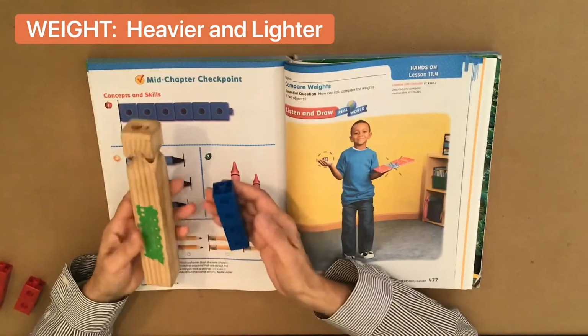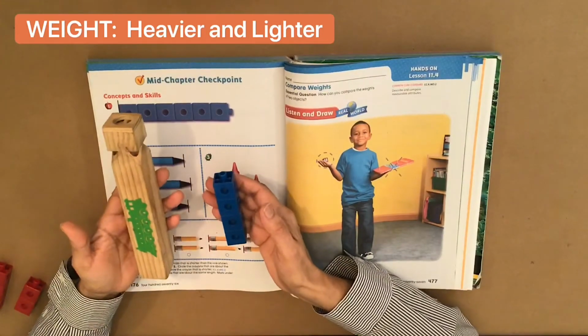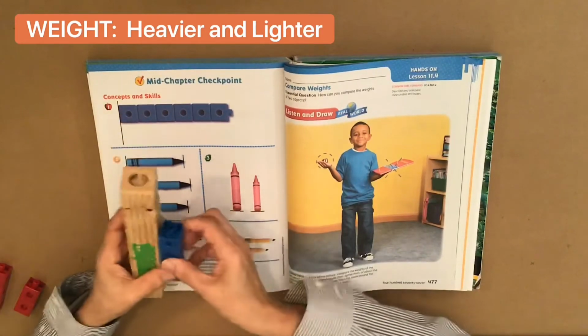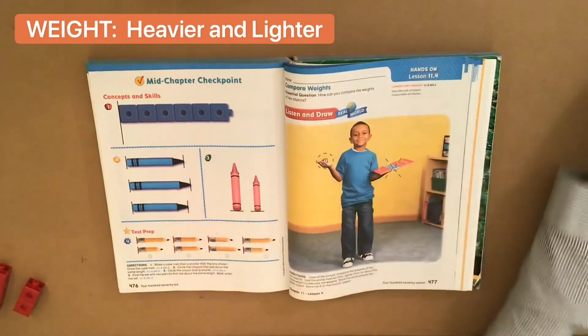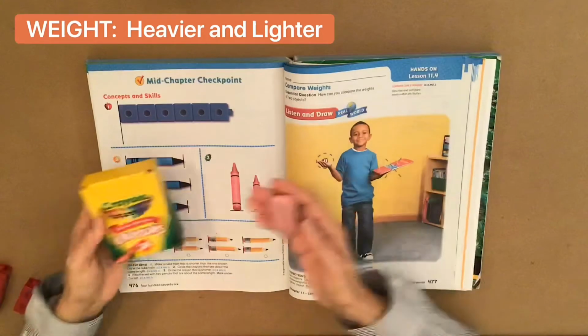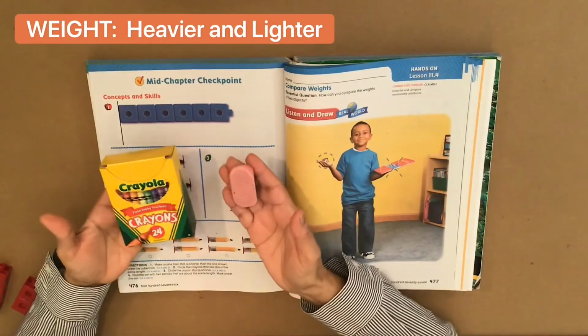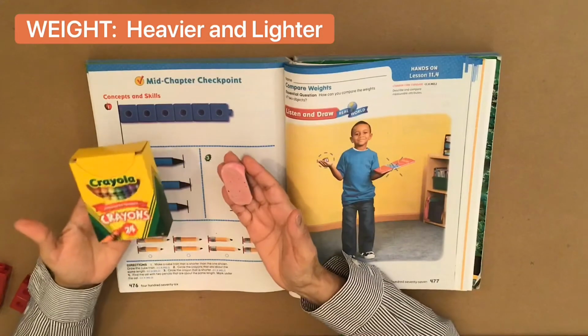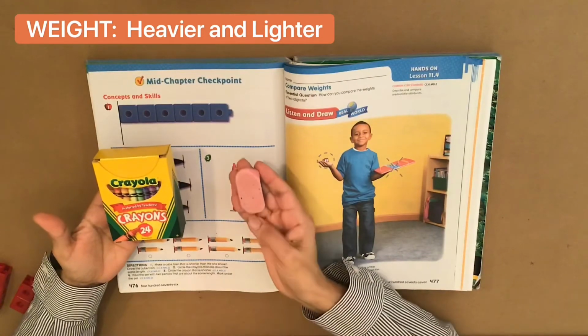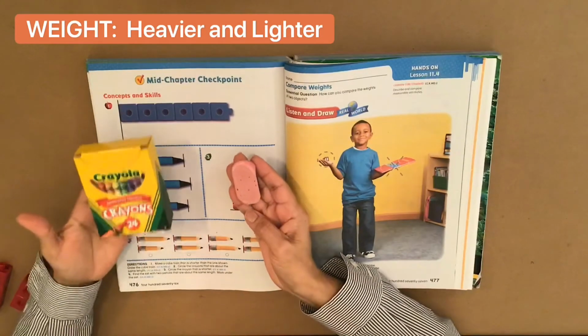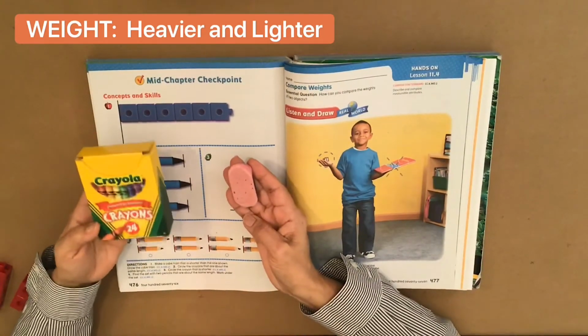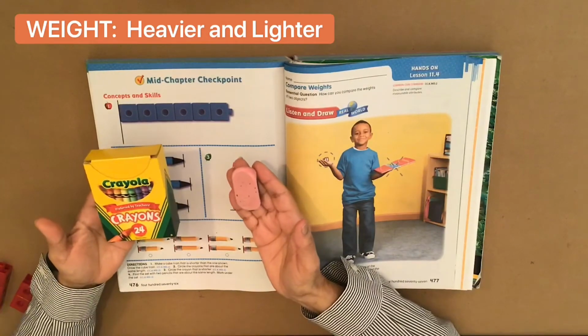Let's check out some more objects to see which one is heavier than the other. Now I have my box of crayons and I have an eraser. This one compared to this one. That's right, the full box of crayons is heavier than the eraser.